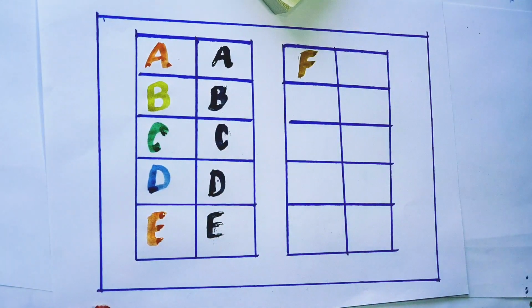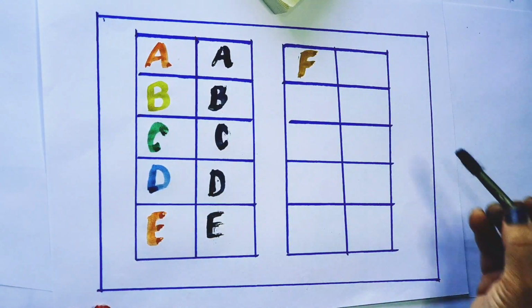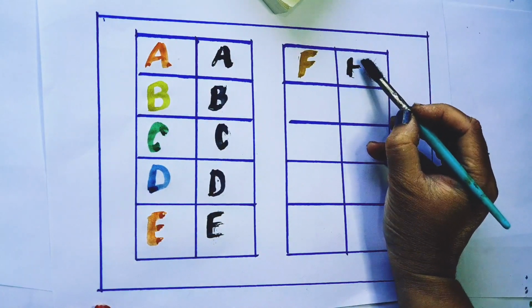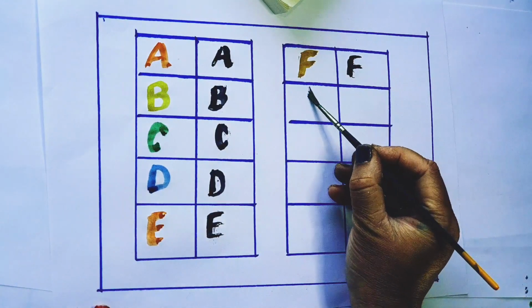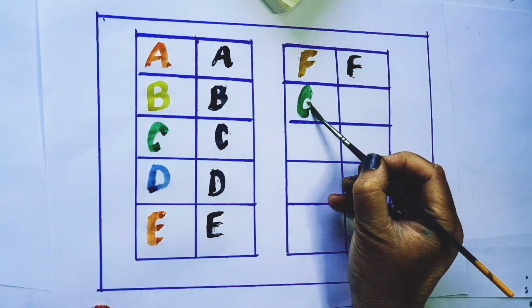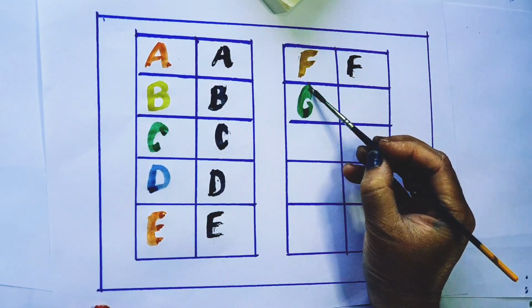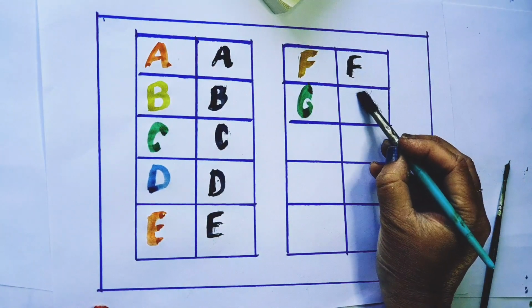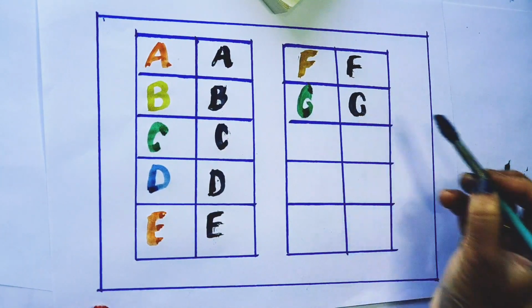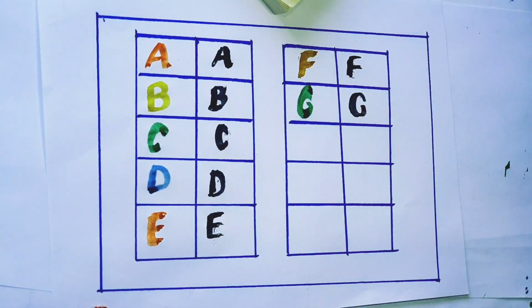F. F for fish. F for frog. G. G for goat. G for girl.